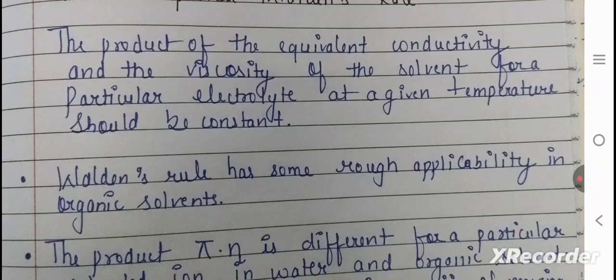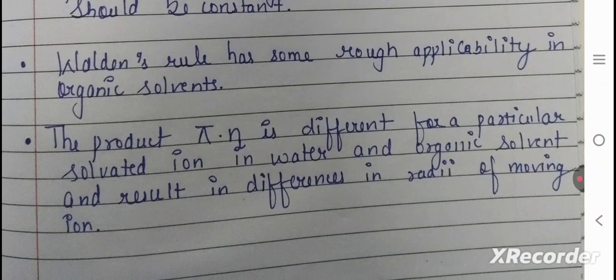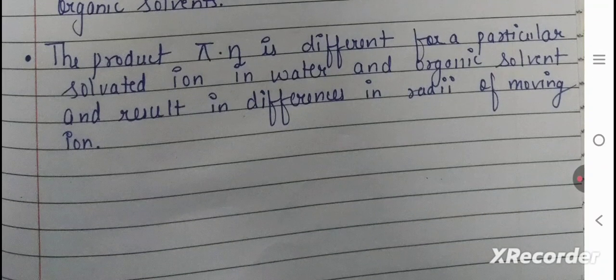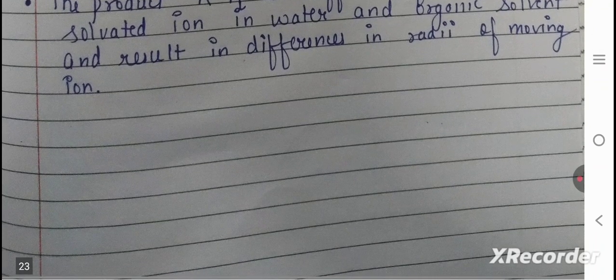The product of the equivalent conductivity and the viscosity of the solvent for a particular electrolyte at a given temperature should be constant. Walden's rule has some rough applicability in organic solvents. The product of equivalent conductivity and eta is different for a particular solvated ion in water and organic solvents, and this results from the differences in the radii of the moving ion.